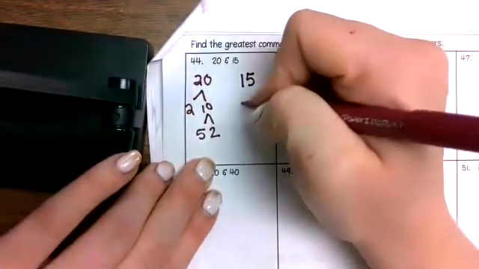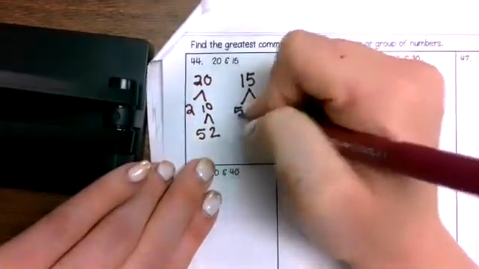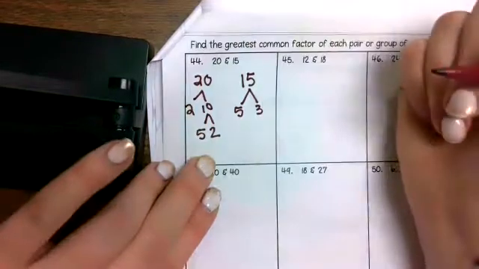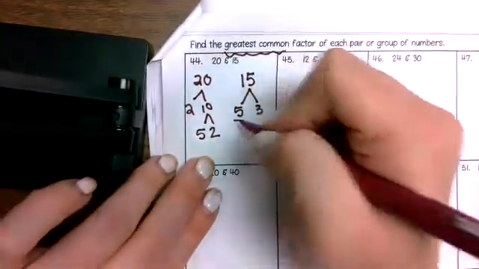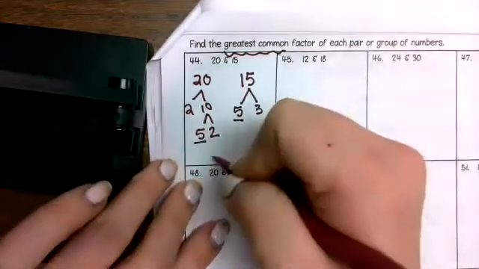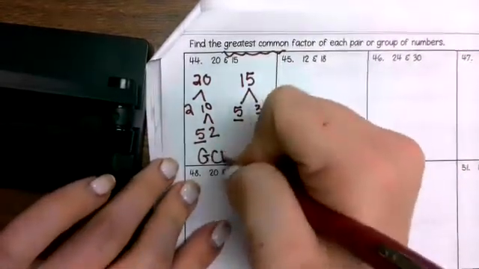Now I'm going to do 15. The factors of 15 are 5 and 3. So the greatest common factor is the ones they have in common. So they both have a 5 in common. So the greatest common factor is going to be 5.